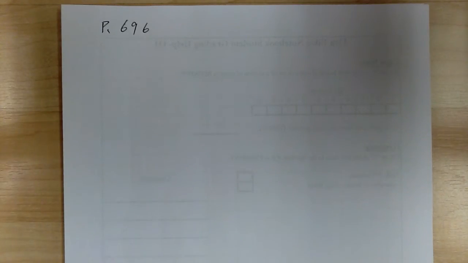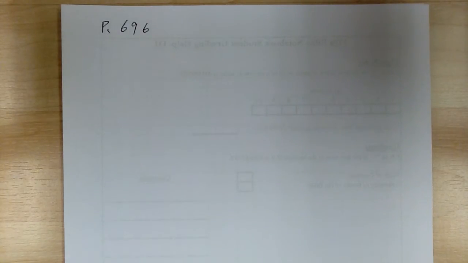Open your book to page 696. So this lesson is on inverses of matrices. Remember that when you're solving for a matrix, you're not allowed to do division, so you have to use the inverse.